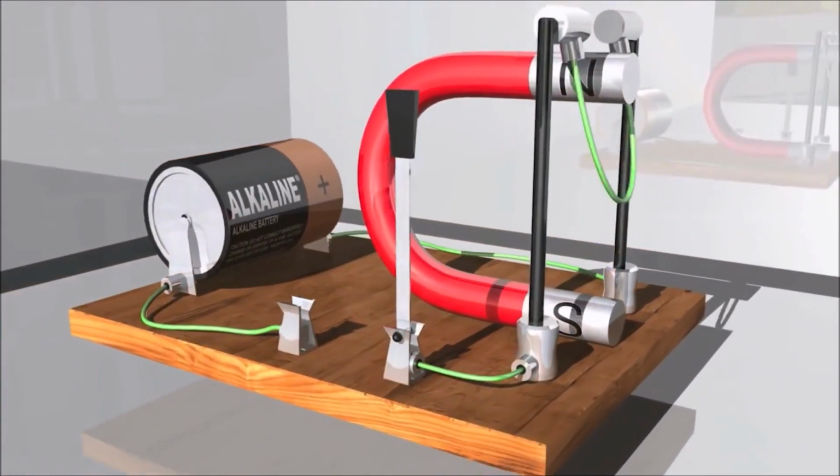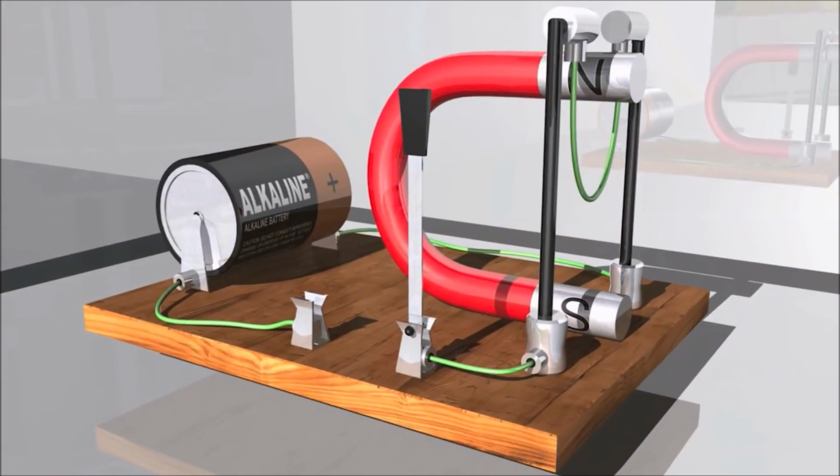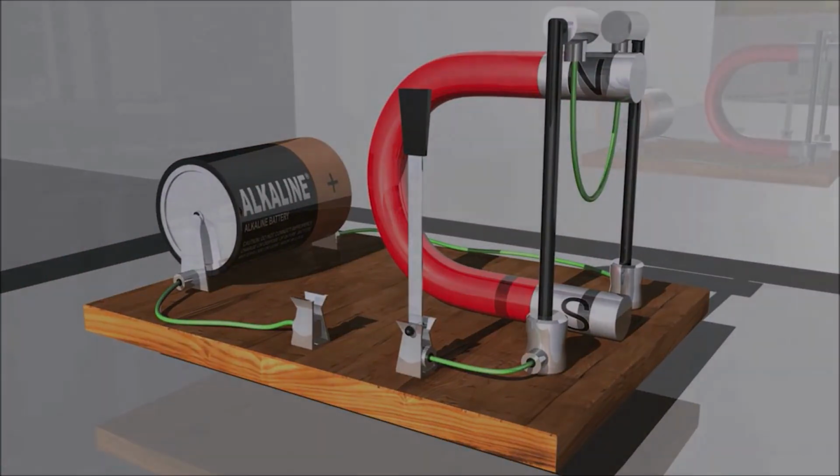The Lorentz force is what makes our electric motors work. Without this force, our modern world would be quite different.